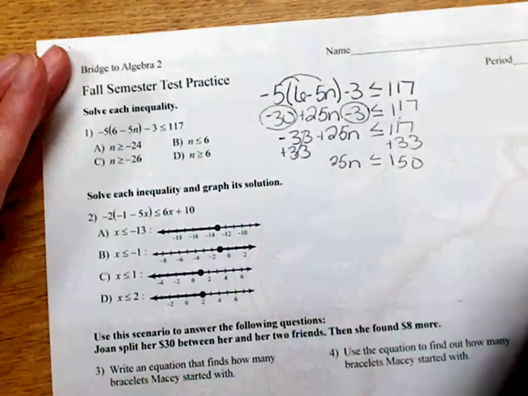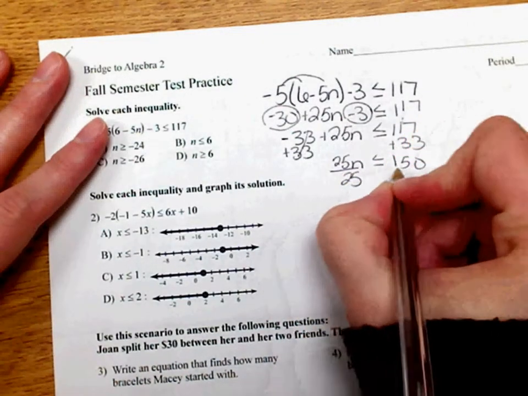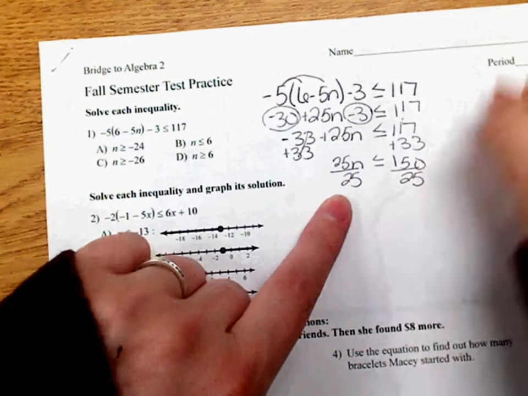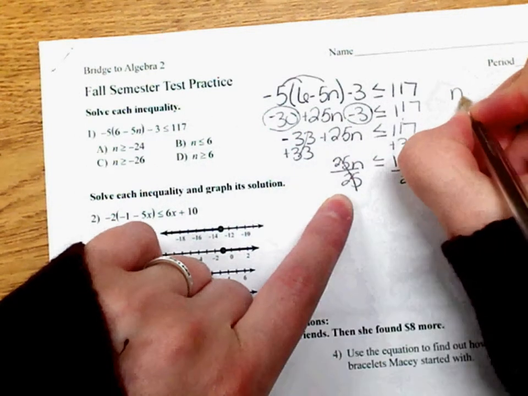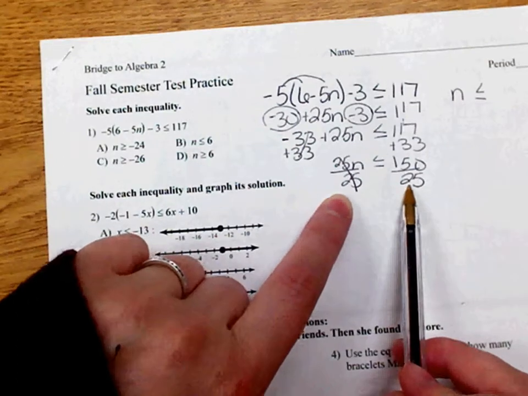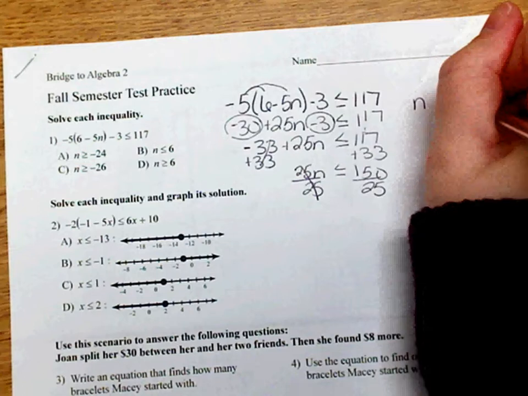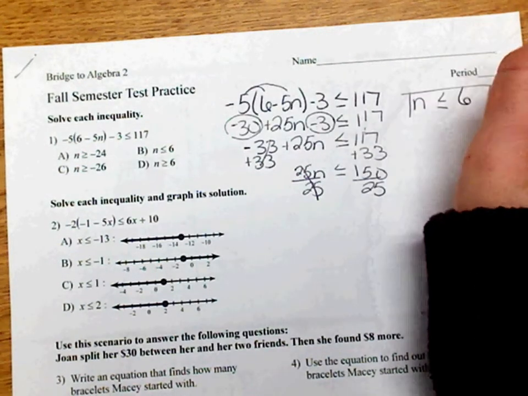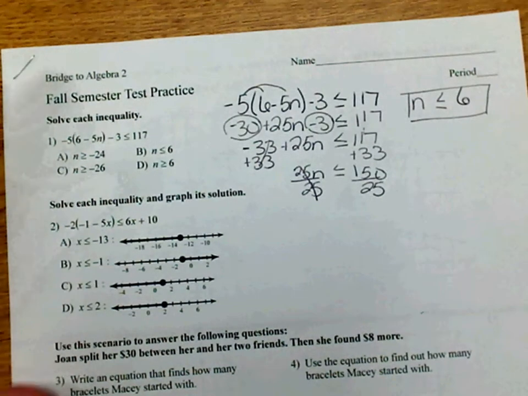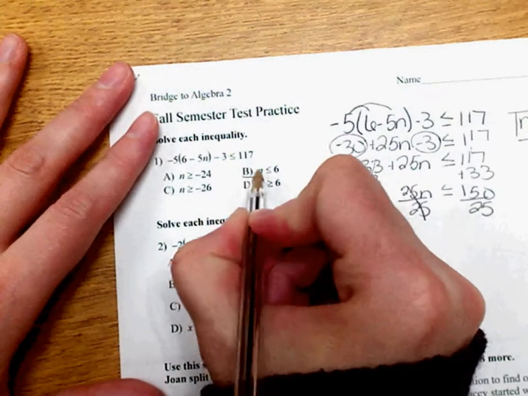Now to get that 25 away from the n, I have to divide by 25. And what I do on one side, I have to do on the other. So n is less than or equal to, it did not change because I divided by a positive. If you divide by a negative, it's going to change. But dividing by a positive does not change it. So 150 divided by 25 is 6. So n is less than or equal to 6. And then I come over here and find, to be really careful that I choose the right one, less than or equal to 6 is B.